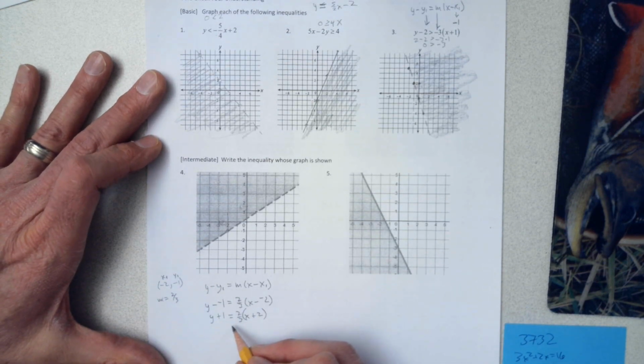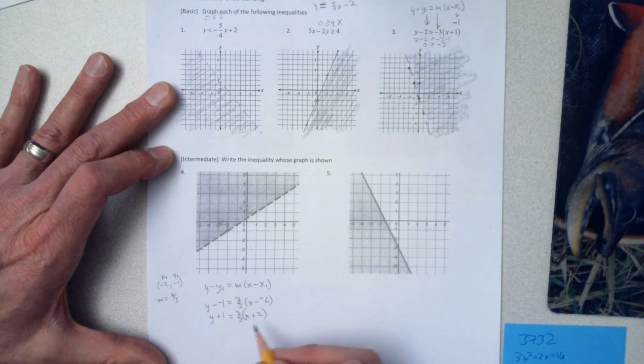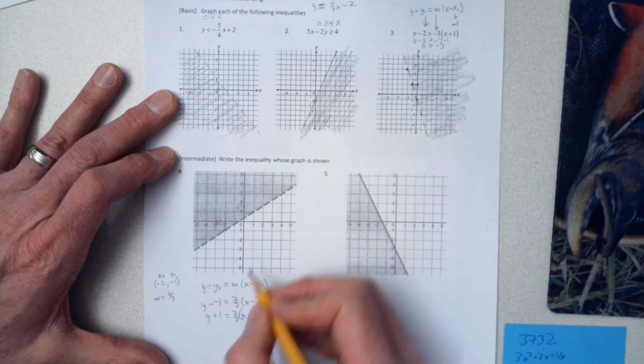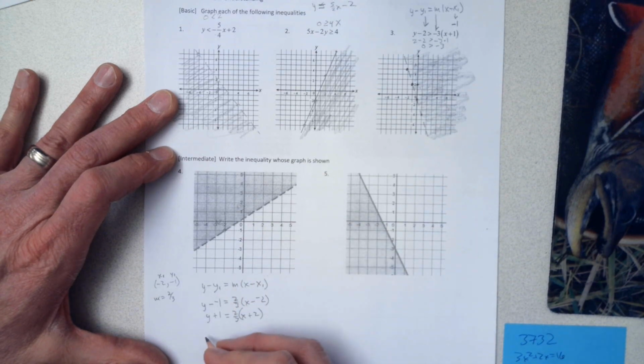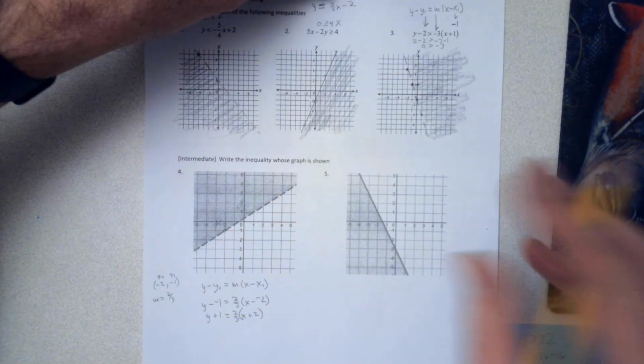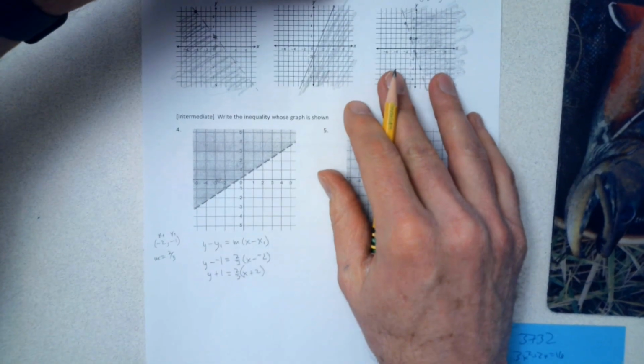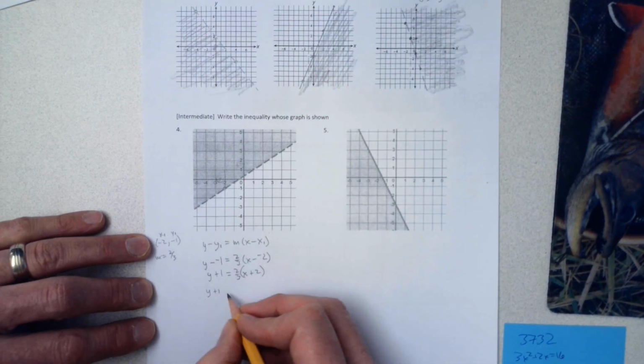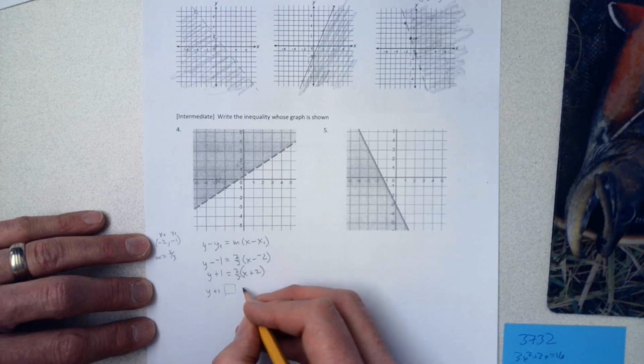Now, I could distribute my 2/3 through there. It's going to generate some fractions. This is fine as the equation for the line. Now, I know that it's not going to have an equal to part in it. So I am going to write this y plus 1 here, and I still need to figure out what symbol I'm going to put in there.